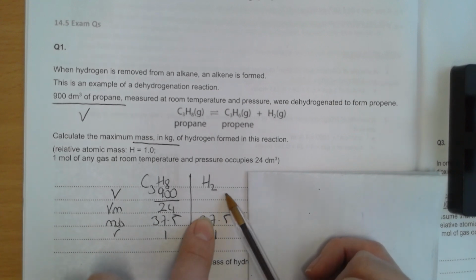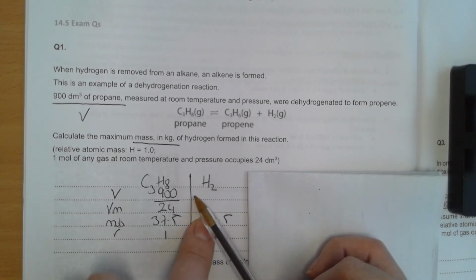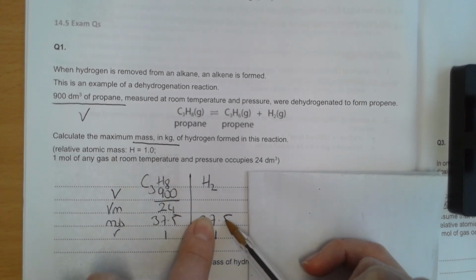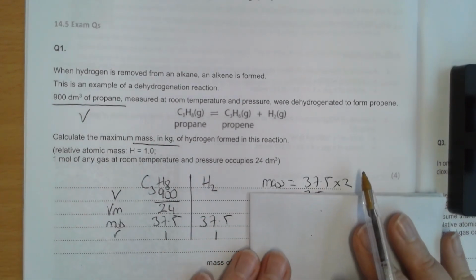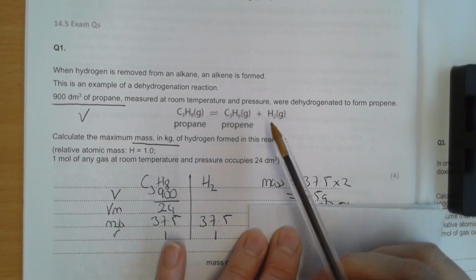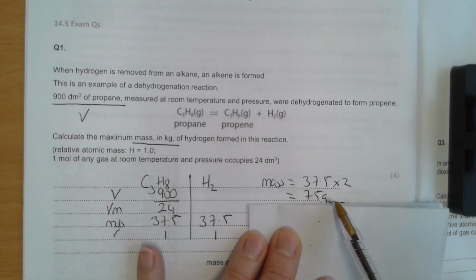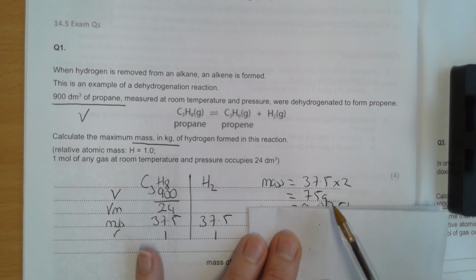Now, if I were to fill in the rest of that table, I would be getting the volume of hydrogen produced. You are asked for the mass. But once you know moles of hydrogen, you're going to use your G Mr Moles triangle. If you know moles and you want to know mass, you're just going to multiply by formula mass. Formula mass of hydrogen is 2, right? There's 2 hydrogen atoms, each with a mass of 1. So it's 37.5 times 2 is 75 grams. When you use G Mr Moles, your answer will always be in grams.